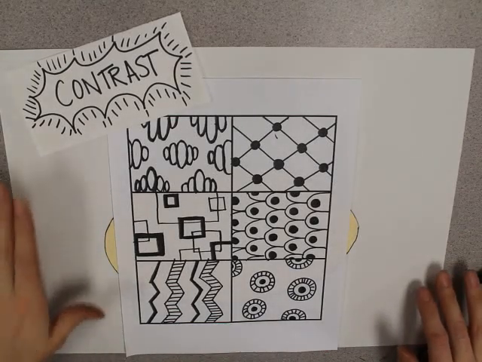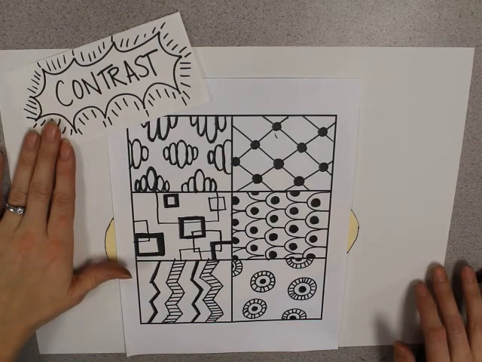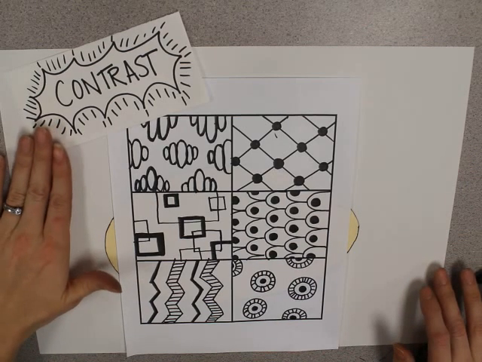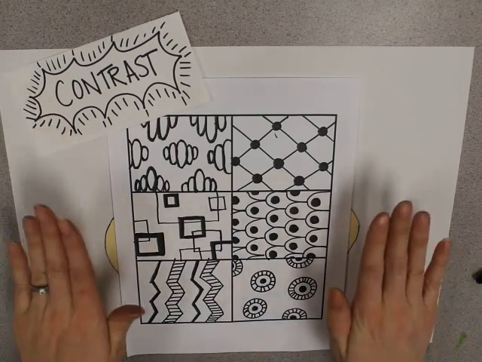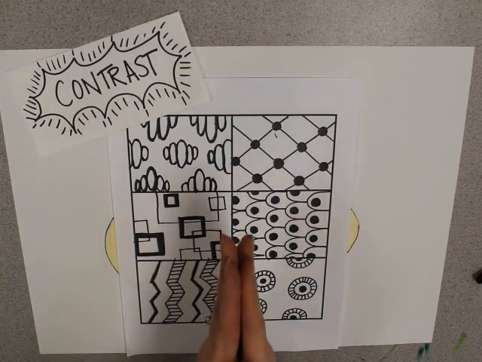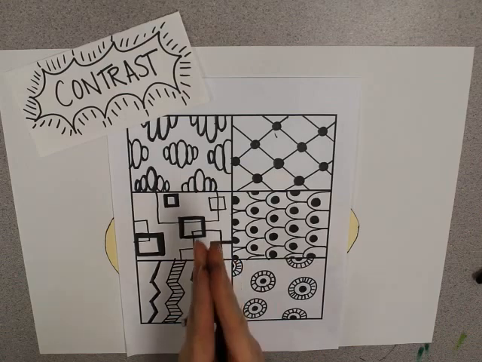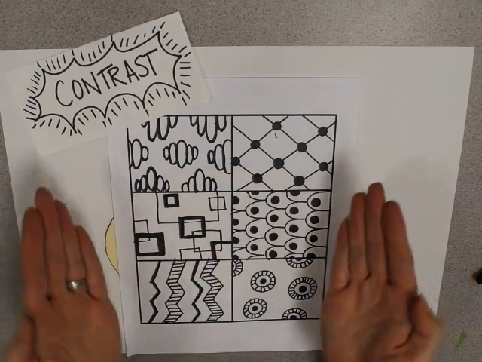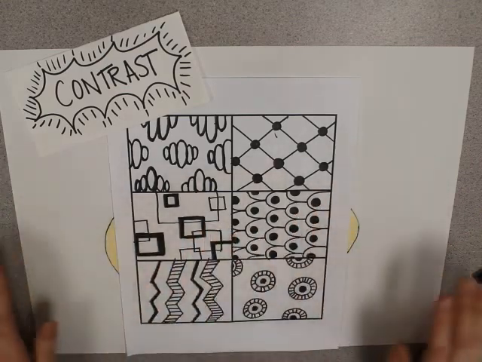Lately, we've been talking about this word, contrast, in art class. Contrast is when artists take two different things and put them together to create something that's visually interesting. For this project, we're going to be using black and white to create a high contrast in our designs.